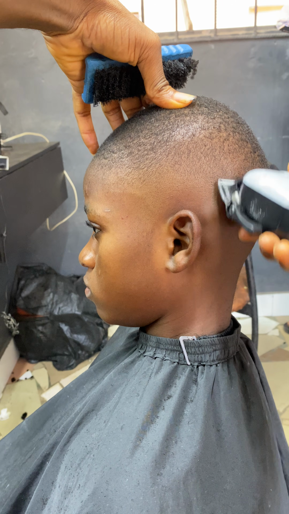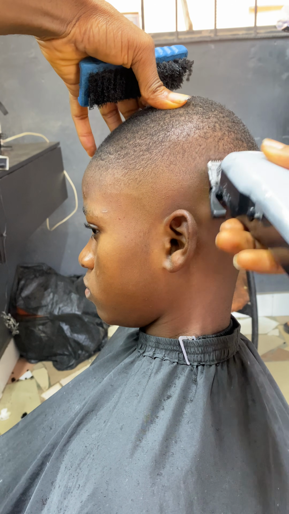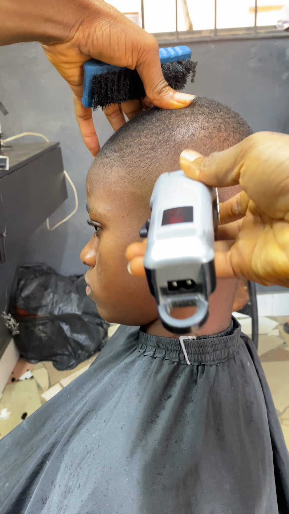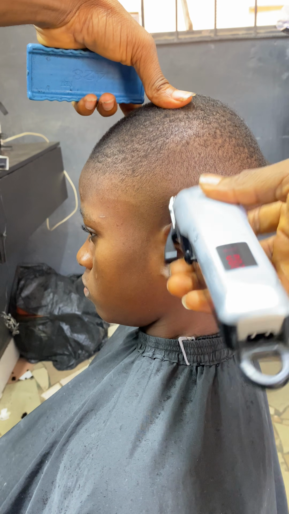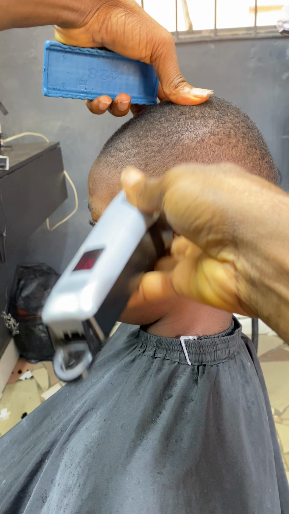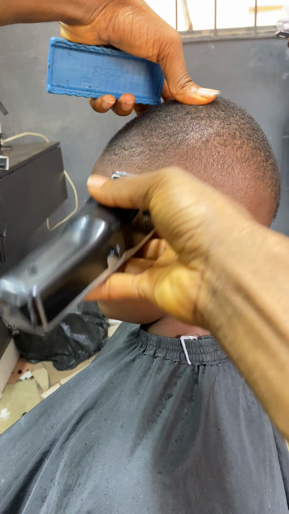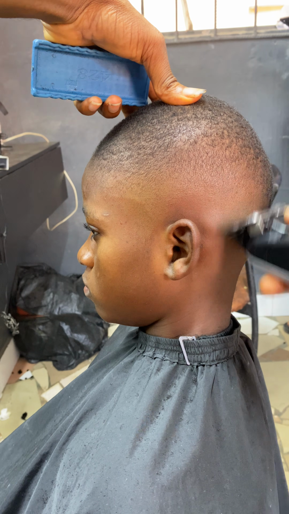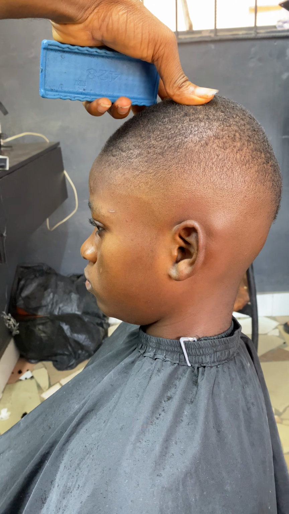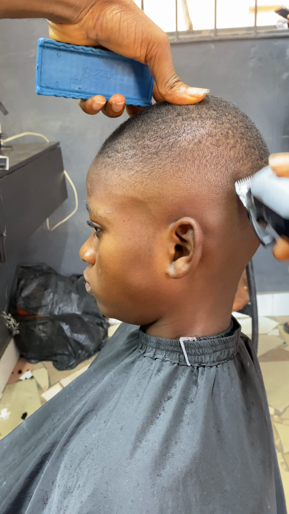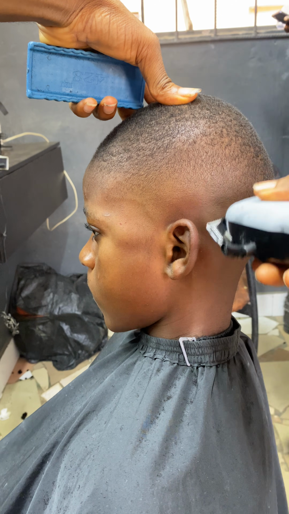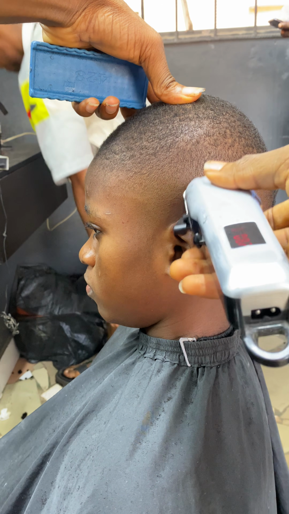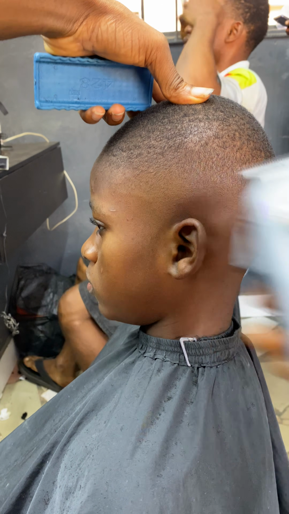Can you see it? What you are doing like this now is what we call detailing. You are removing the unnecessary hair, those ones that do not blend very well. That is what you are doing. It's very, very simple. Once you dedicate your time, you are good to go.